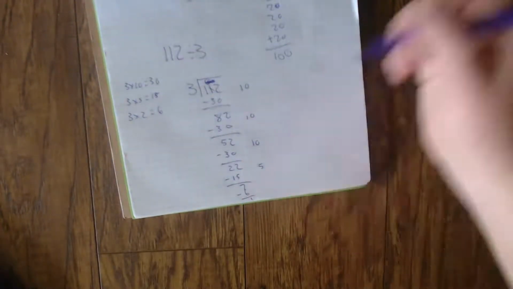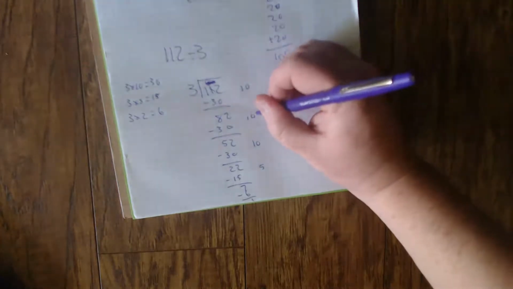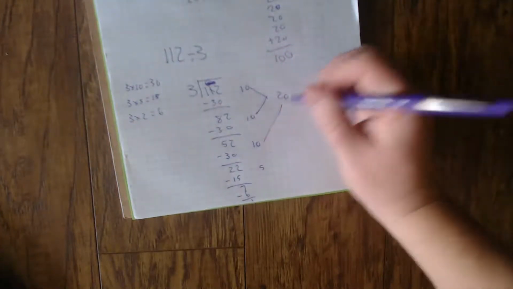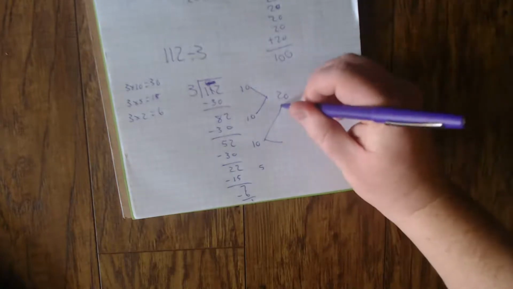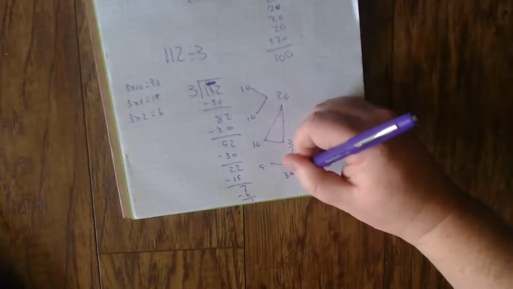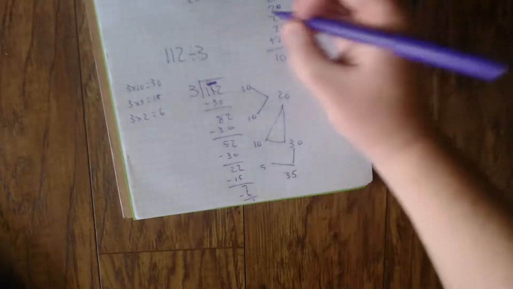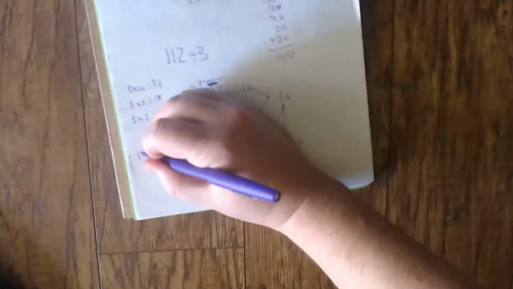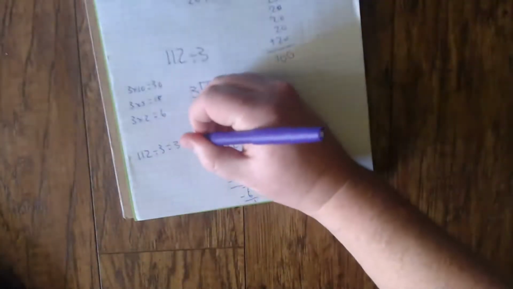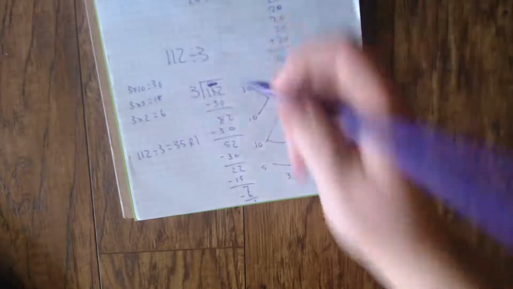So let's add all this together because this isn't 0, but it's okay. So that gives us 20. That gives us 30. And this gives us 35. And then we have 1. So our answer: 112 divided by 3 is equal to 35, remainder 1.